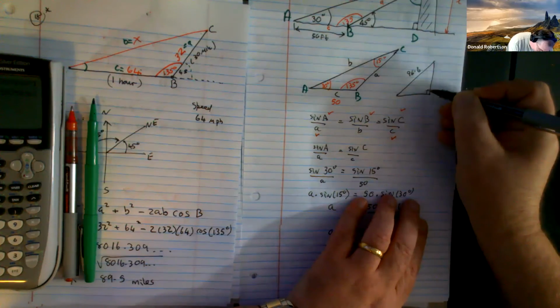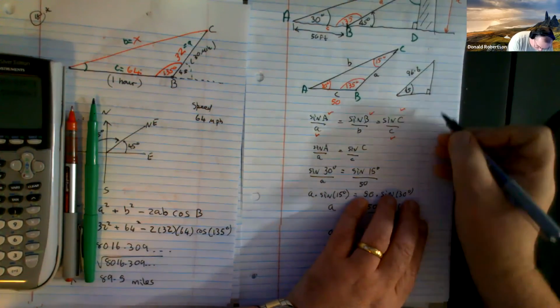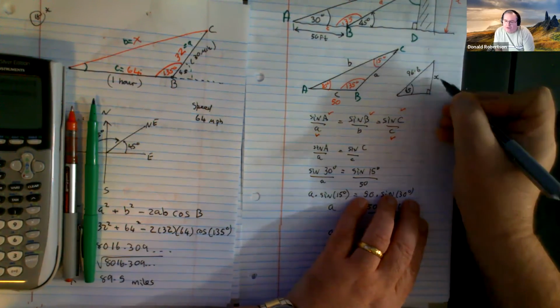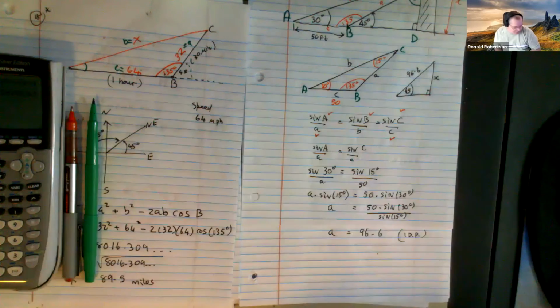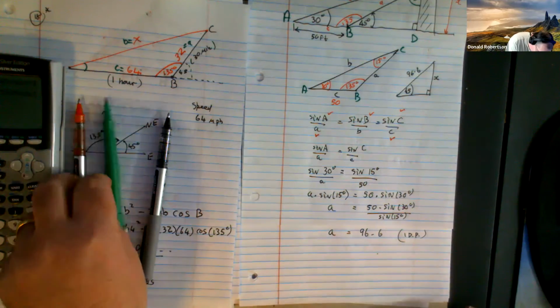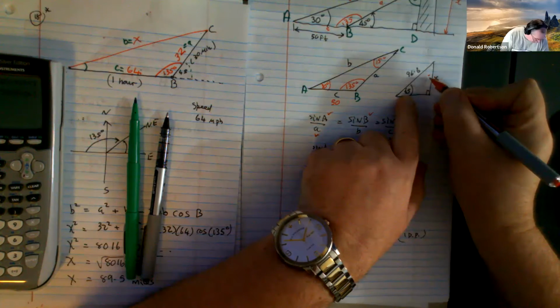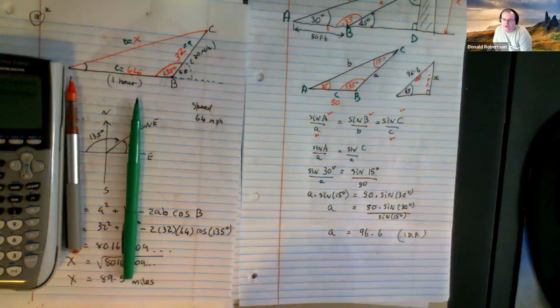and I know this is 45 degrees, and I want to find that guy. Can you see that I can now do SOHCAHTOA on this triangle? Now, if you name the sides, this side is called the opposite, and this one is called the hypotenuse. Which one of the SOHCAHTOA formulas use opposite and hypotenuse? Sine.